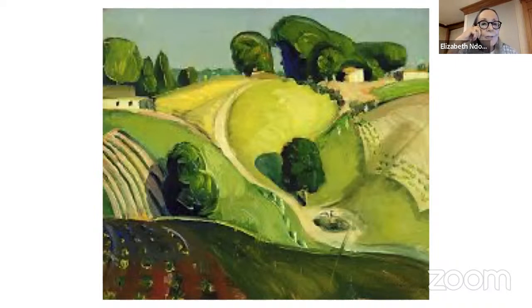See how much looser the brushstroke is. The paint becomes thicker. You can see more texture. His focus on perspective becomes a little bit wonkier. It's not as true to life. The roads seem to be going off into nowhere.